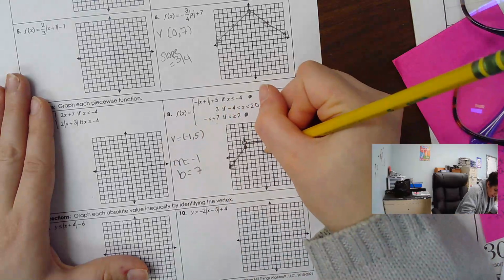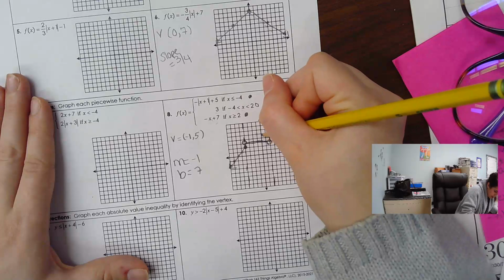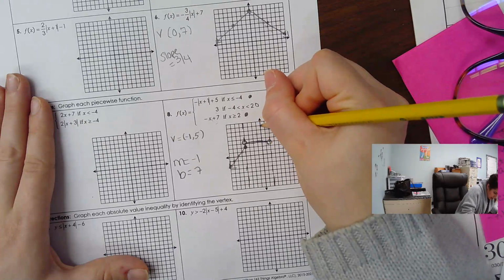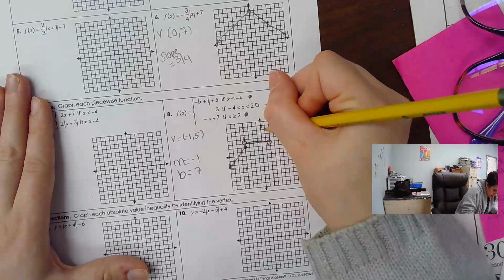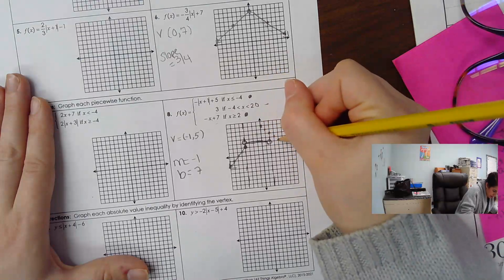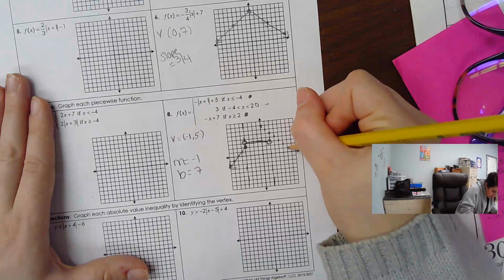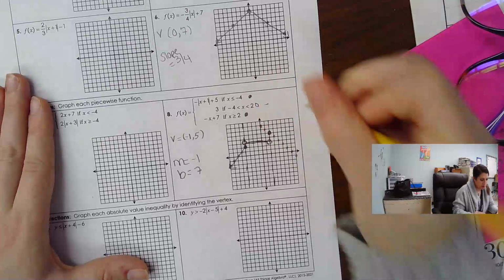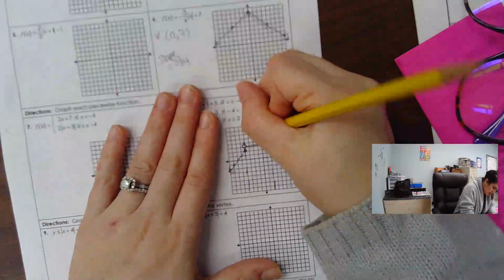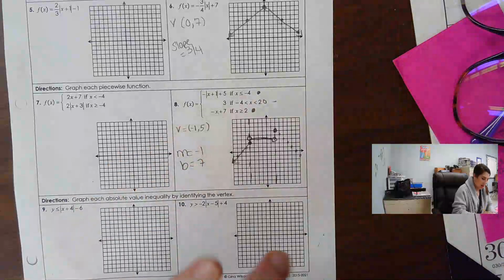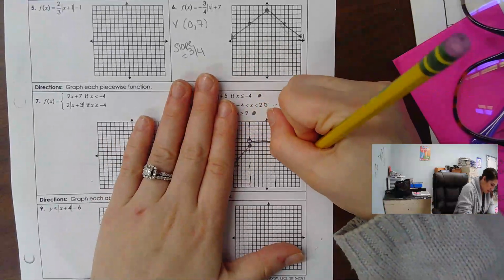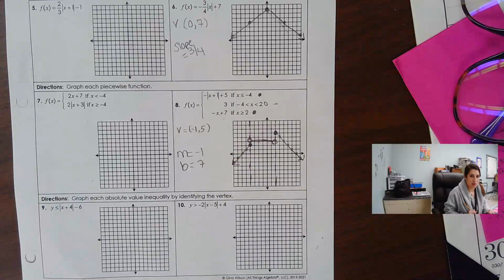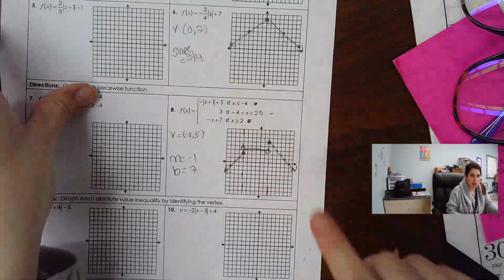So 1, 2, 3, 4, 5, 6, 7. I'm going to just put the dots, even though on the left side I'm going to have to erase. Remember, it's going to be a closed circle right on that dotted line. I'm going to erase these dots, and I'm going to draw straight down. So not too shabby, just a lot of work because you got 3 lines to graph.